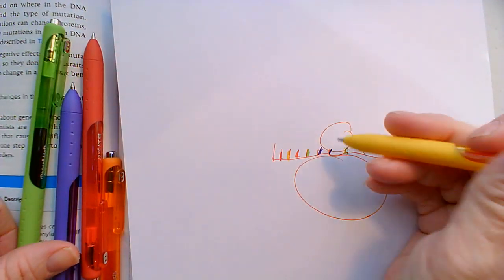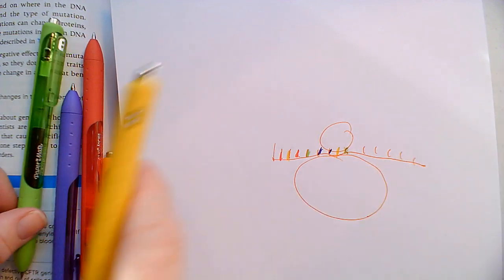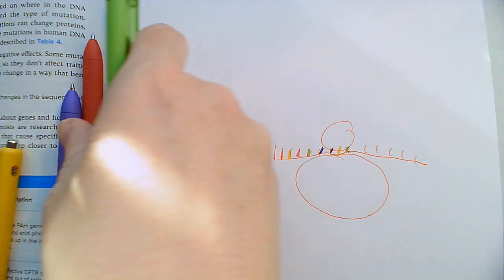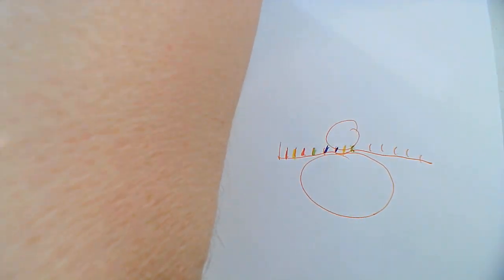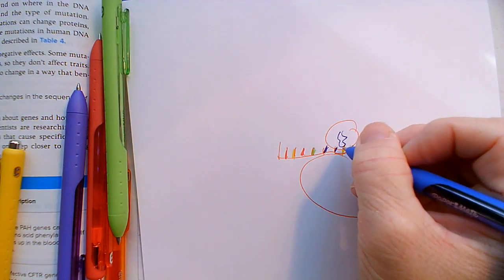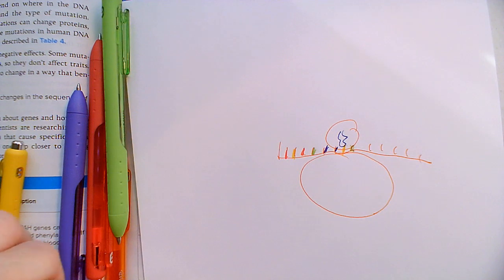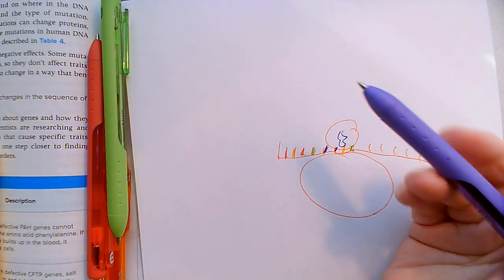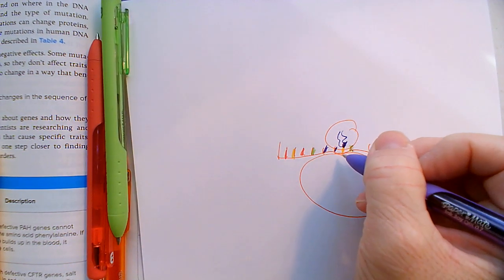Let's put 3 of them in here. So something like that. And then I might have transfer RNA that's connecting. Let's do yellow and purple together.